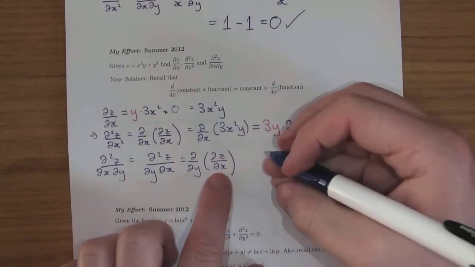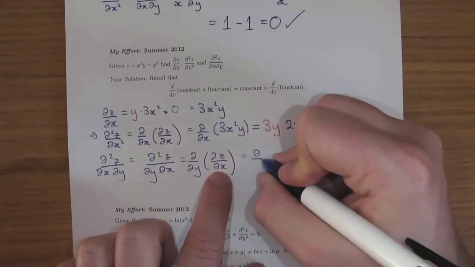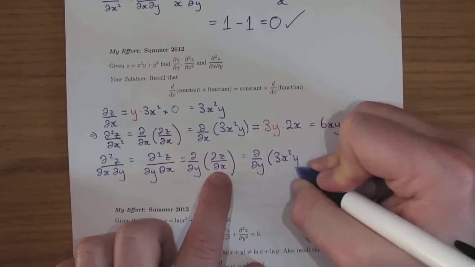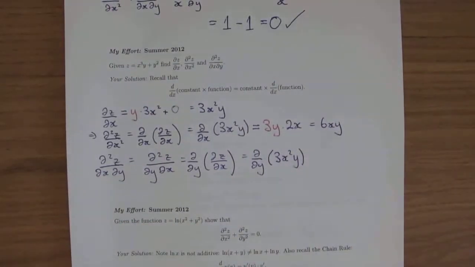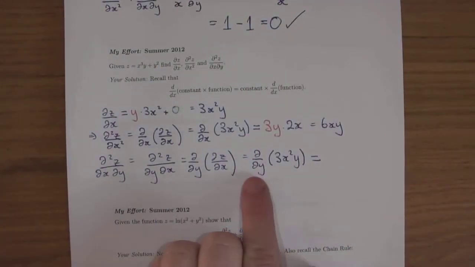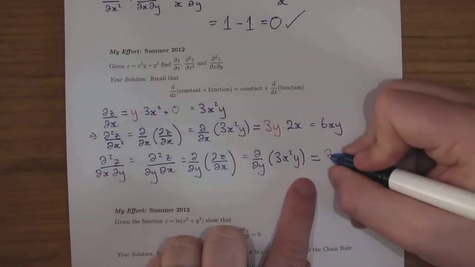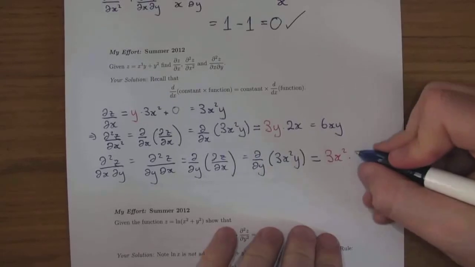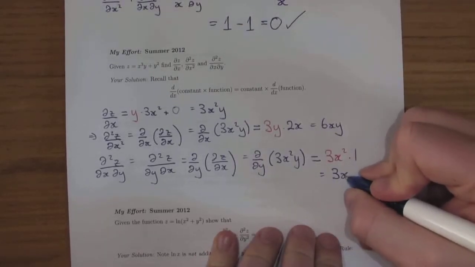And I've already found the first derivative with respect to x. It's 3x squared y. Now you don't have to write all of this, I'm only interested in the answers really, although some notation is good. So differentiating this with respect to y, the constant is 3x squared, and the derivative of y with respect to y is 1, so I end up with 3x squared.